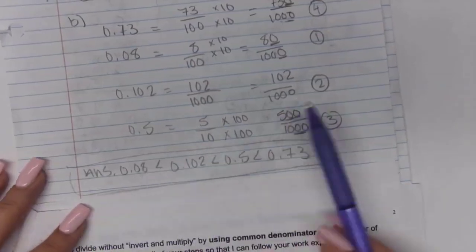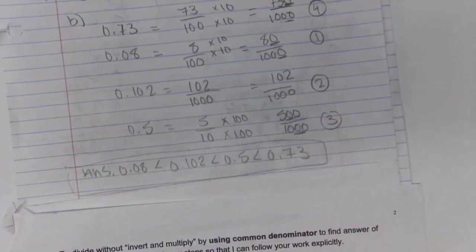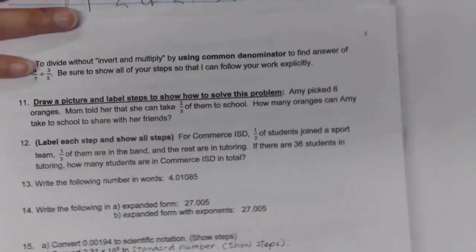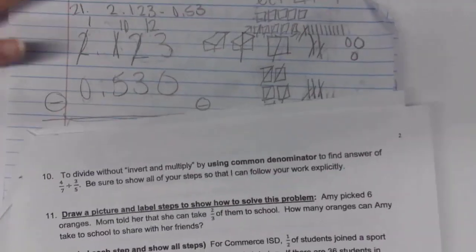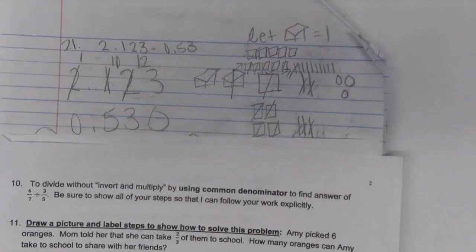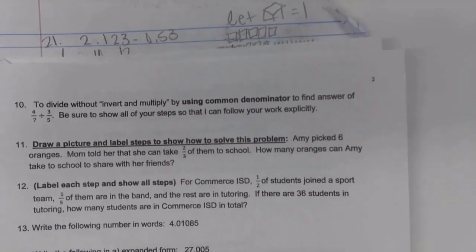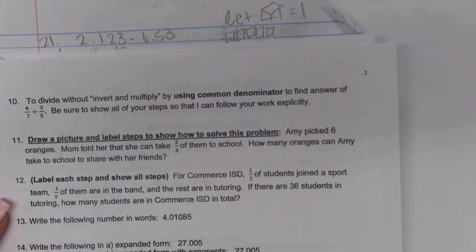Yes, very good. So she wants them to have equal size pieces so they can compare them. Very good. You want to do that? 21. I think 21 is an addition problem for baseline blocks. So make sure you label what is one, and then you want to have the baseline block to represent each number. So show us what you have.